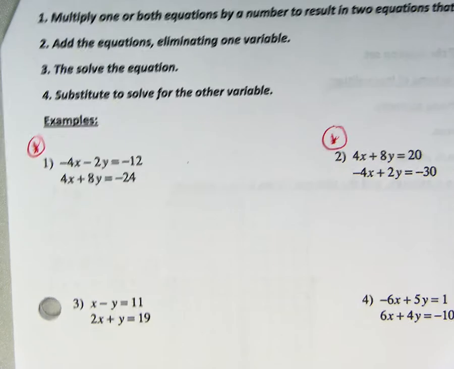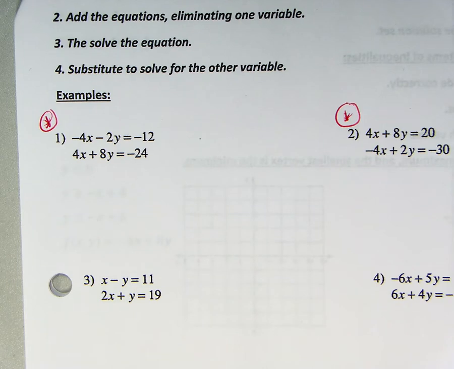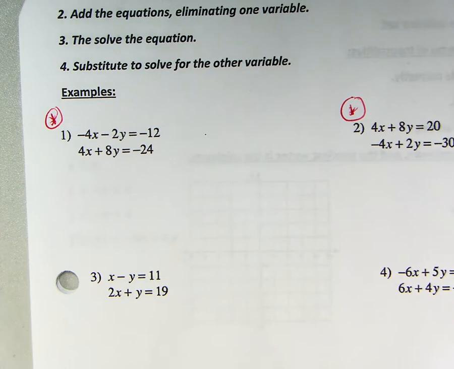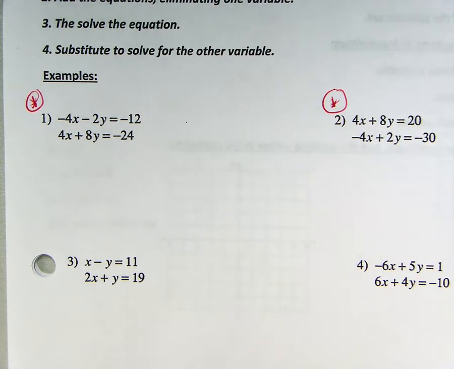All right, so we're going to show you the first example first. So the first example is really straightforward. There's not much that you have to do with it. Actually, I think all of these are like that. 1 second. Yeah. So I'll give you an example, then we're going to have to change this example around real quick. But this first example, we have negative 4x minus 2y equals negative 12. And then 4x plus 8y equals negative 24.